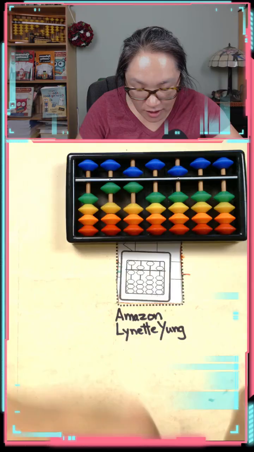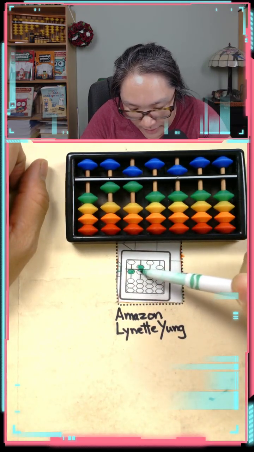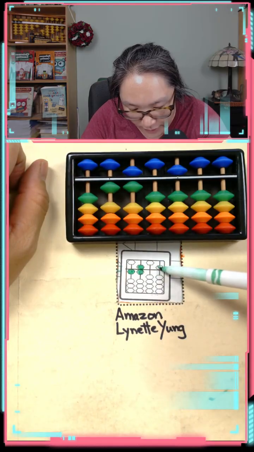Okay, so I'm going to color in my abacus. I'm going to do 1. I'll do 6. I have 0 and I have 5.